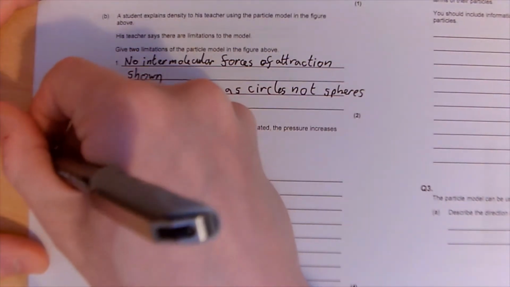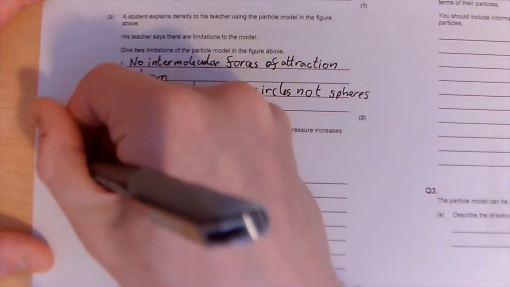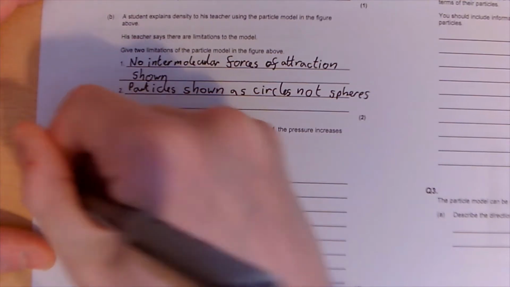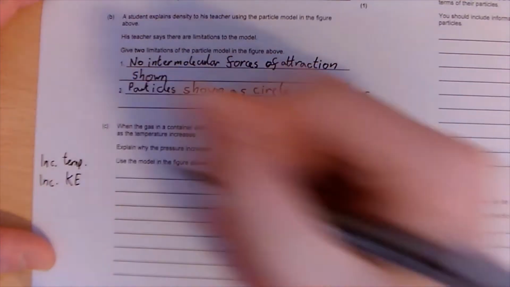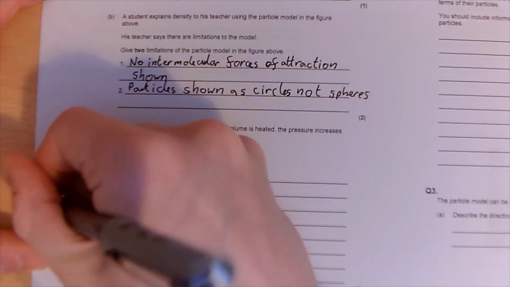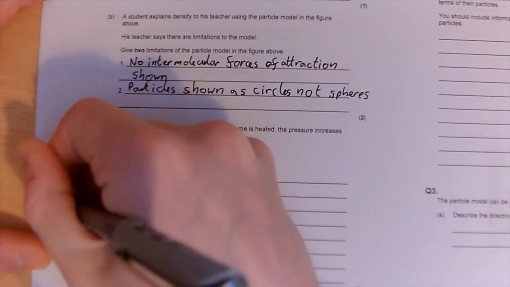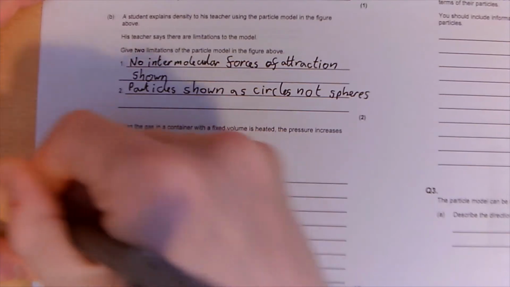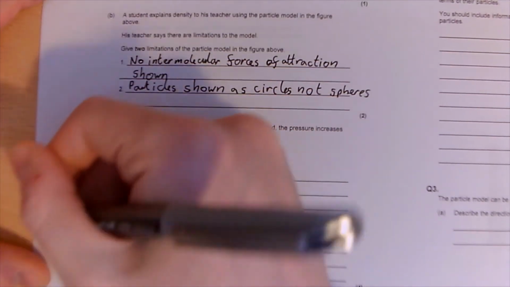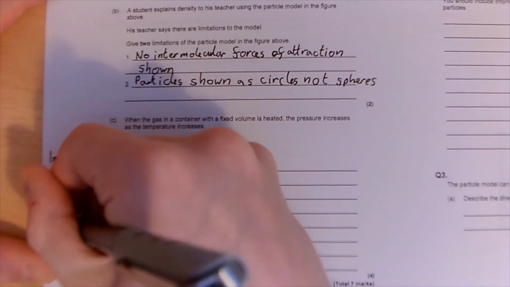So what I'm going to say, in my notes on the side, is I'm just going to write inc temp, so increasing temperature increases the kinetic energy of the particles. If the particles have more kinetic energy, that means, so that's linked into this, more kinetic energy means they move faster.